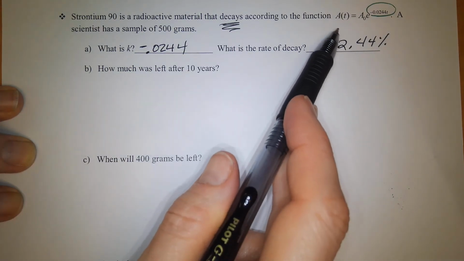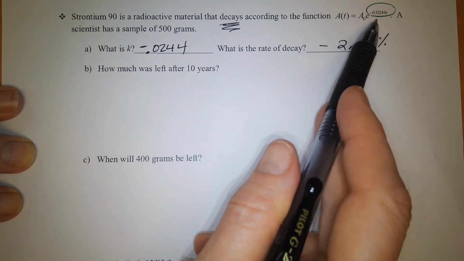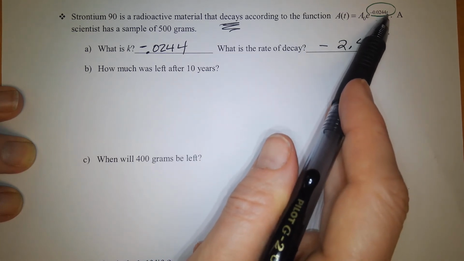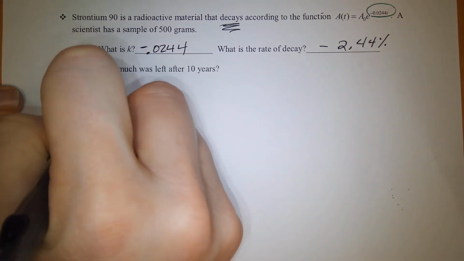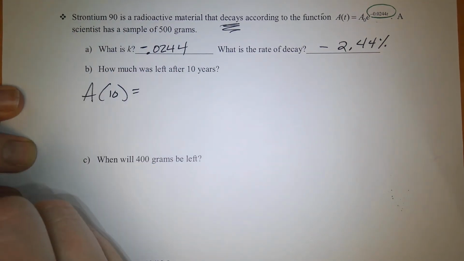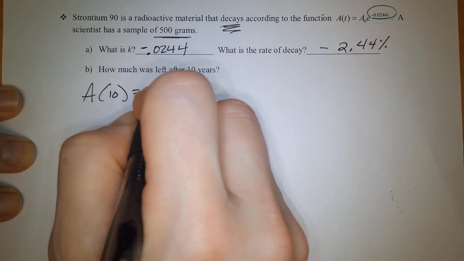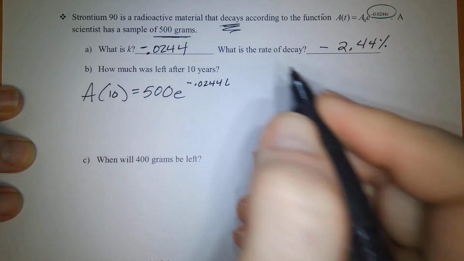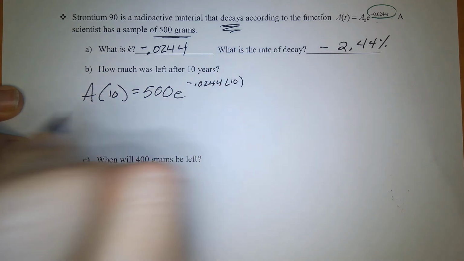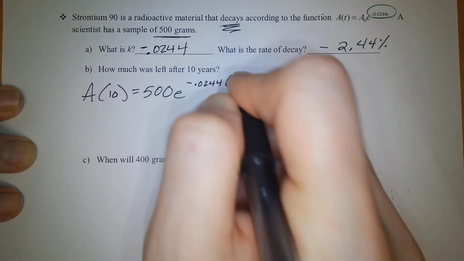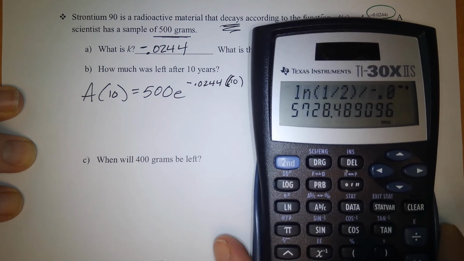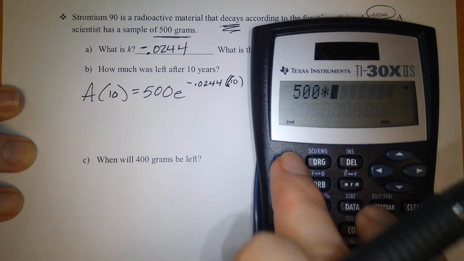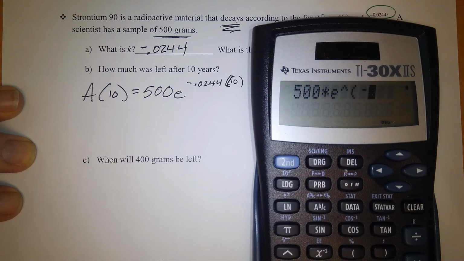So let's use this equation to find out how much is left after 10 years. So we're going to take 10, plug it in for t, and solve for the future amount. So how much will we have after 10 years? Well, we know we started with 500 grams, e to the negative 0.0244 t power, t is 10. So we just have to plug this into our calculator. 500 times e to the negative 0.0244 times 10 power, and we'll find that we will be left with 392 grams.